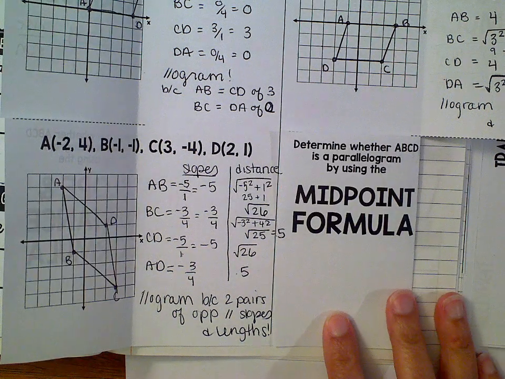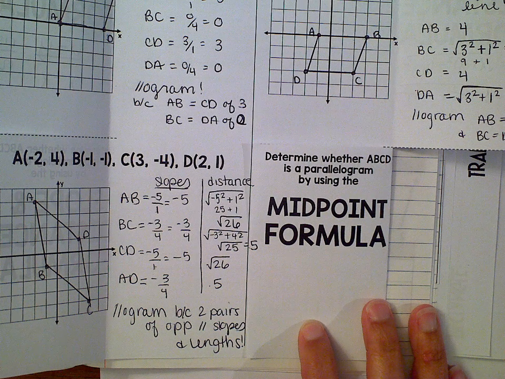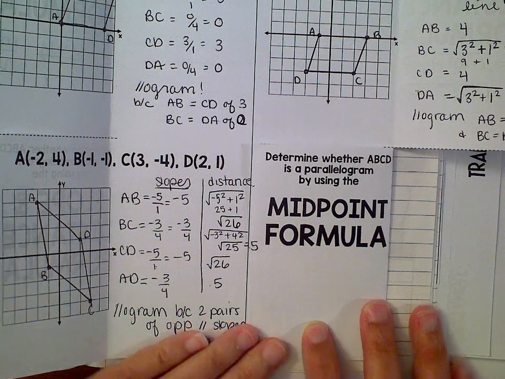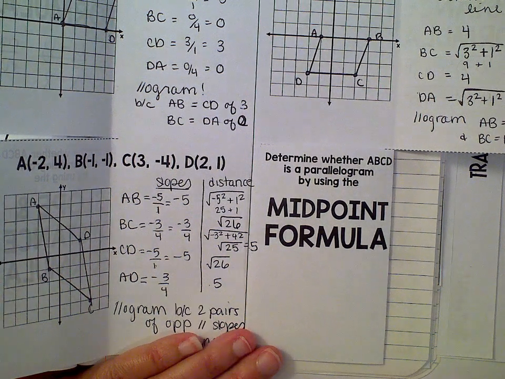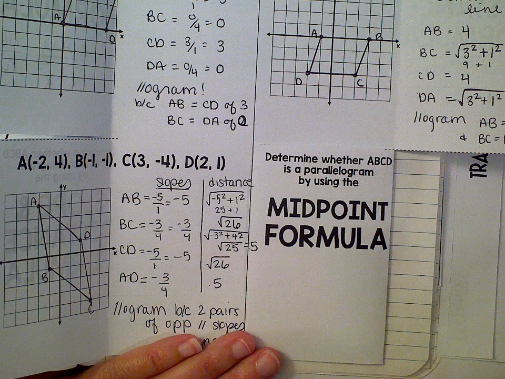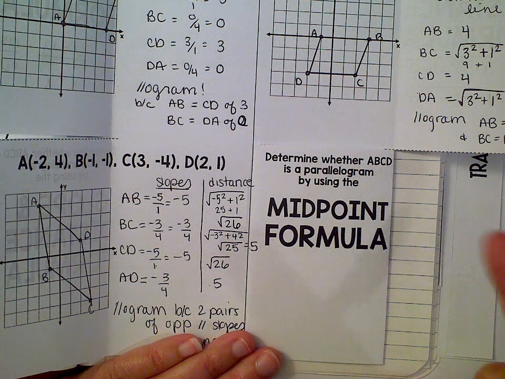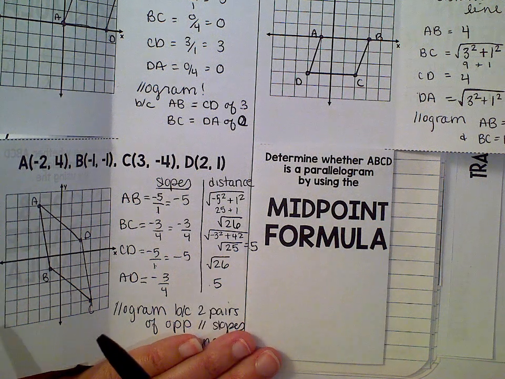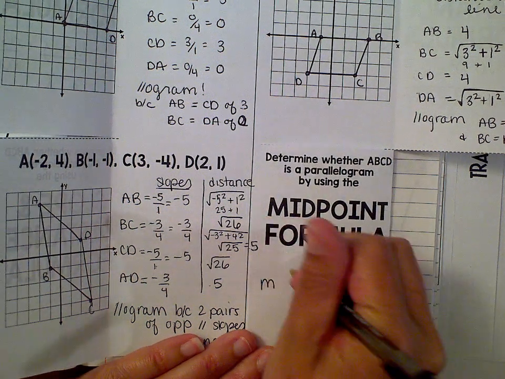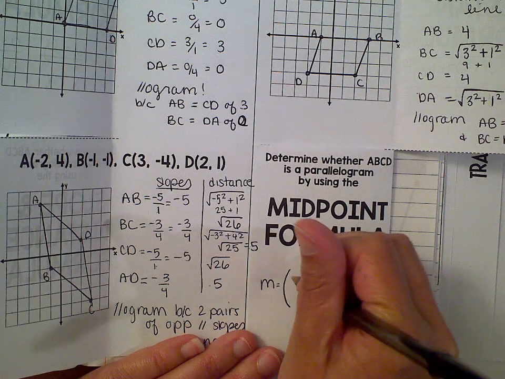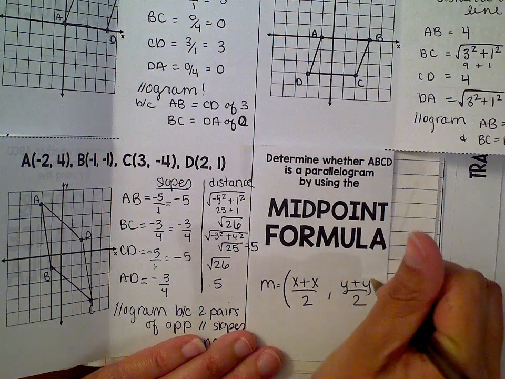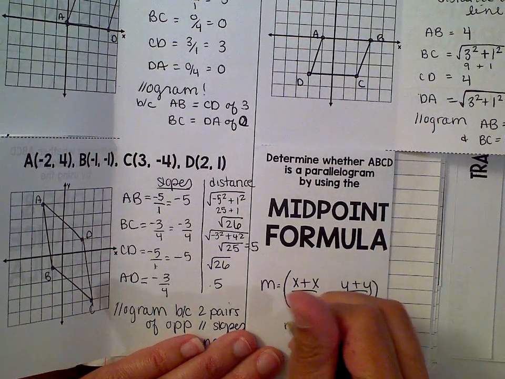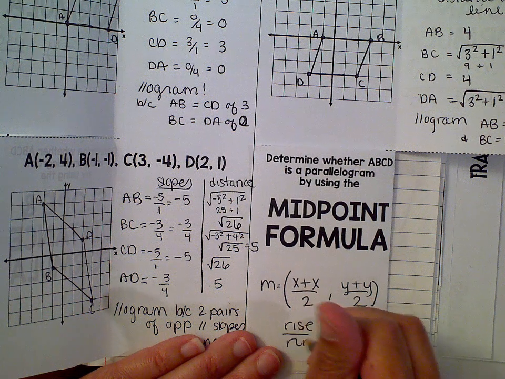Okay, so on the last one, you can actually use a midpoint formula to prove that something is a parallelogram or not. And you don't use the sides of the parallelogram anymore, because something that is true about a parallelogram is that the diagonals bisect each other, so they should have the same midpoint. So your midpoint formula, we had a formula for it where you add up your x's and take half, you add up your y's and take half. But we also talked about you do rise over run, but then go halfway.